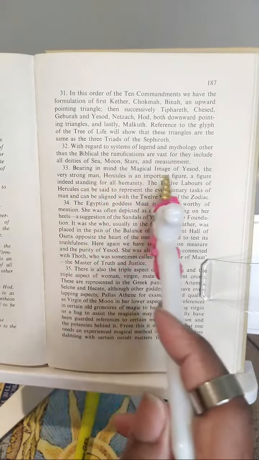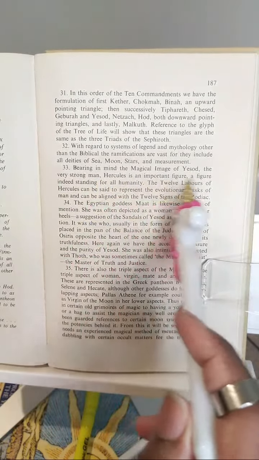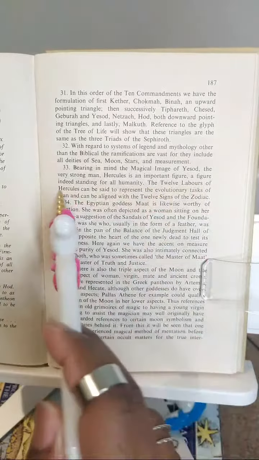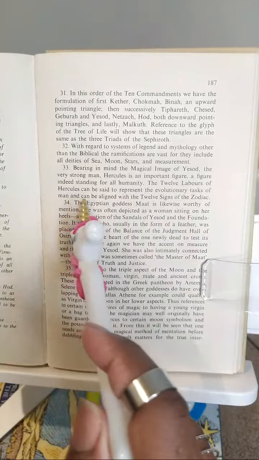Bearing in mind the magical image of Yesod, the very strong man, Hercules is an important figure, a figure indeed standing for all humanity. The 12 labors of Hercules can be said to represent the evolutionary task of man and can be aligned with the 12 signs of the zodiac.